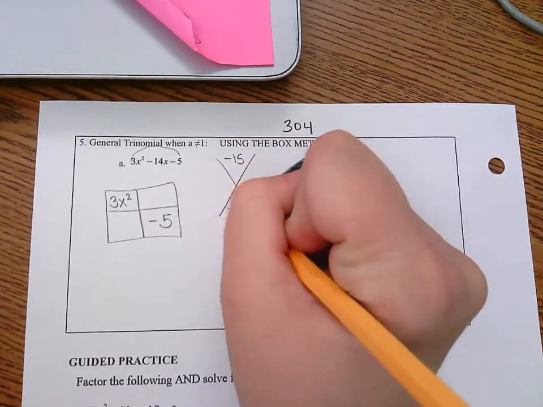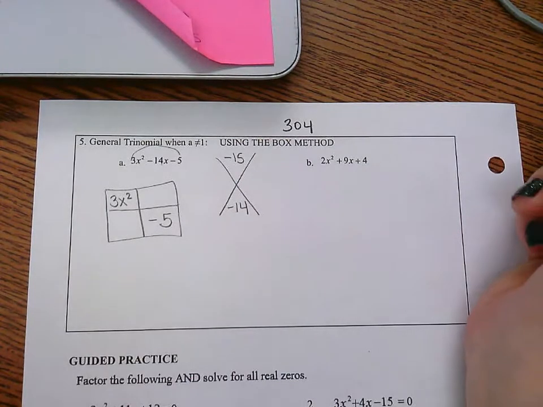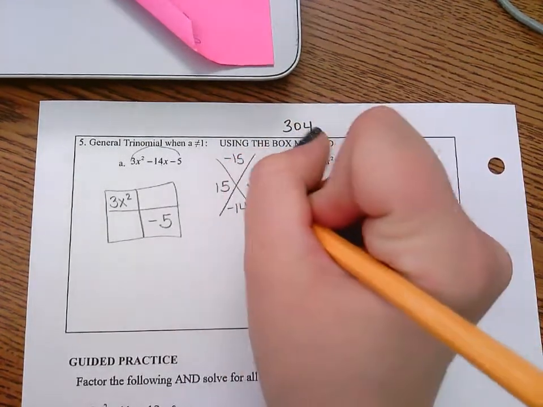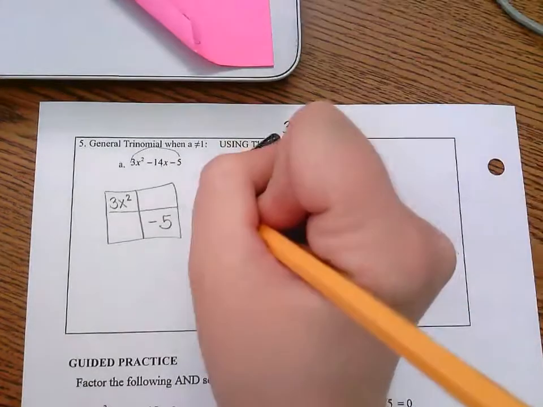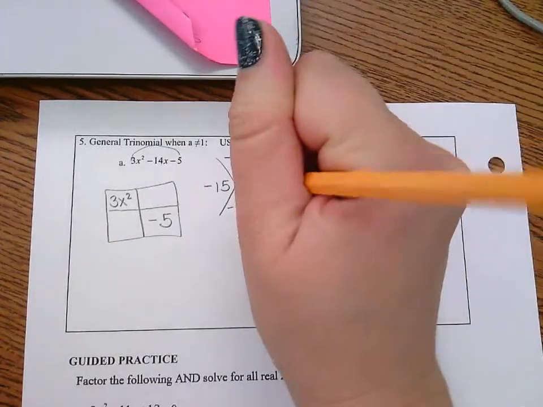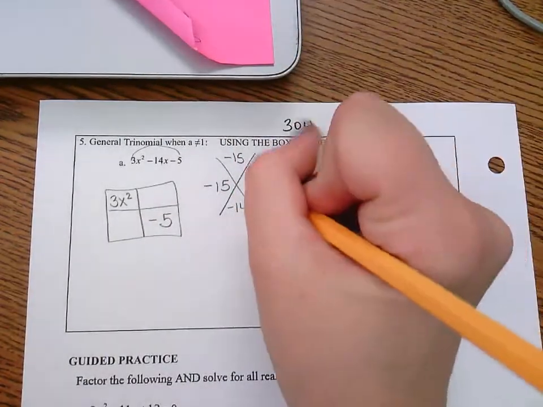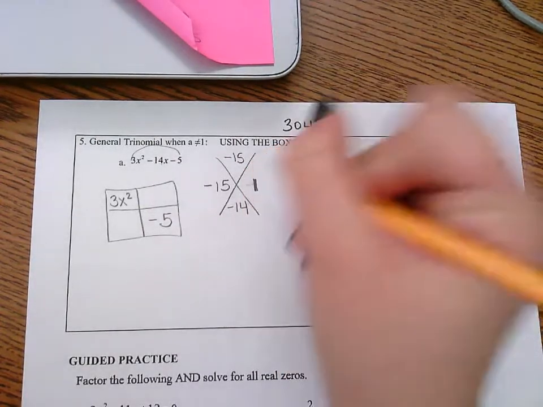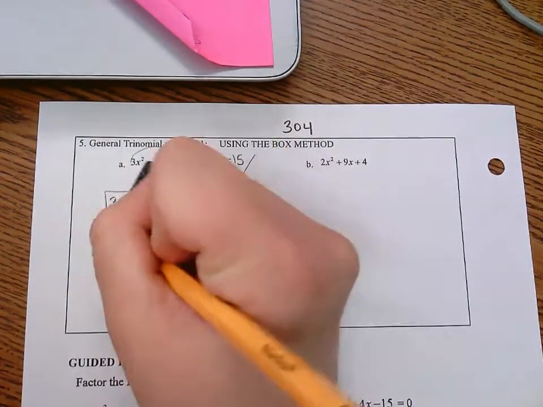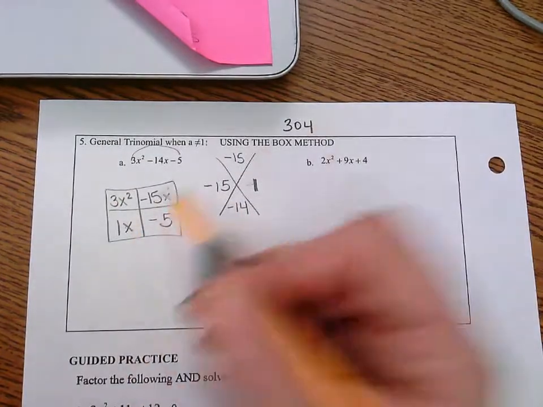They have to add to -14. So that would be what? +15 and -1? Nope. -15 and +1, right? Because I want to get -14 when I add them up. So -15x and 1x. It doesn't matter which box you put them in.